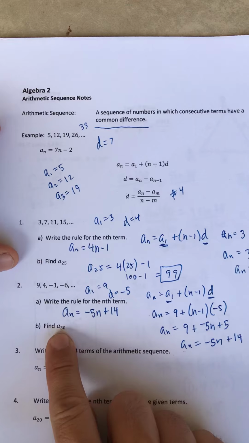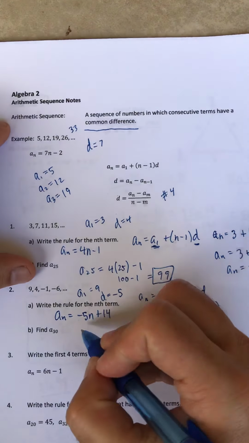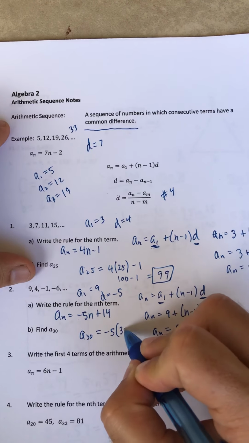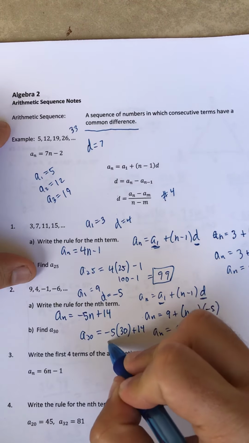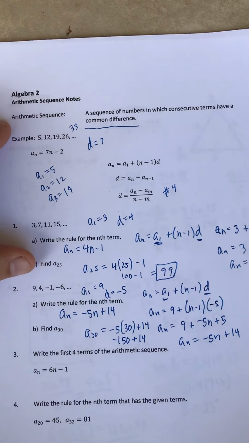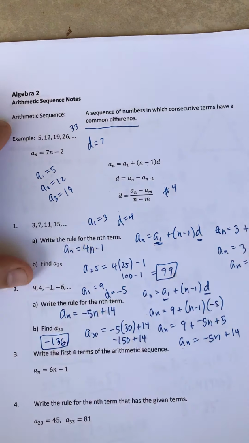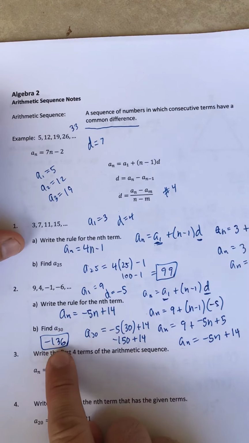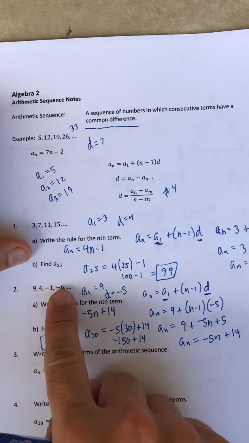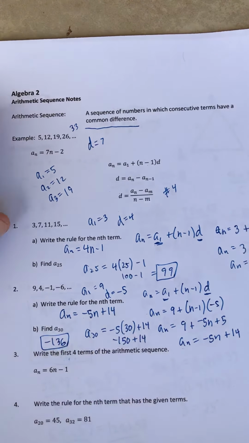So now I want to find the 30th term. The 30th term of this sequence. So just plug in 30 into the rule. So A30, the 30th term, is negative 5 times 30 plus 14. That's negative 150 plus 14, which is negative 136. So the 30th term of this sequence is negative 136. First term, second term, third term, fourth term. If I continued all the way to the 30th term, I would get negative 136.